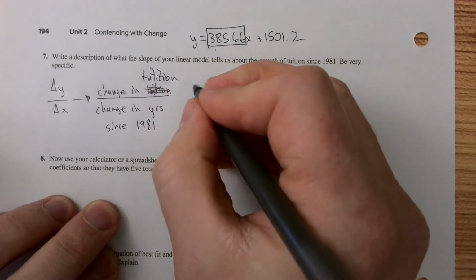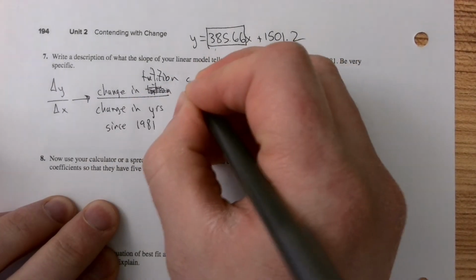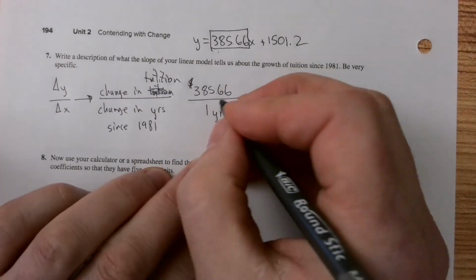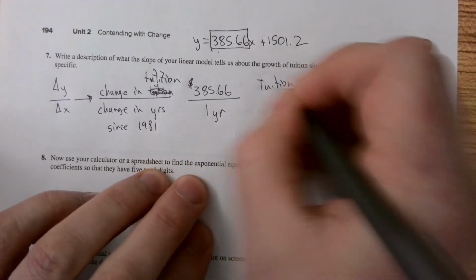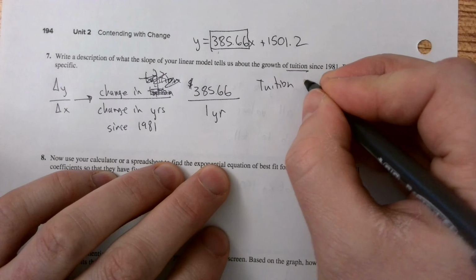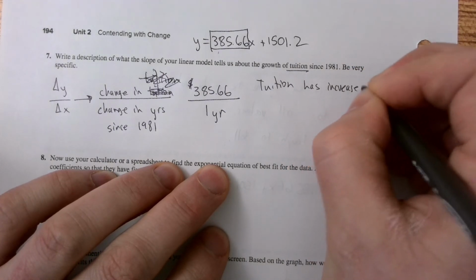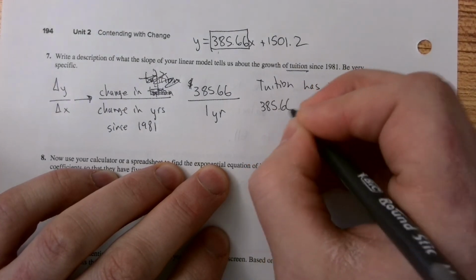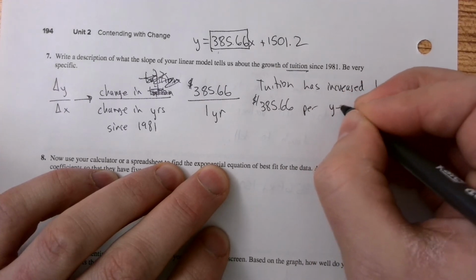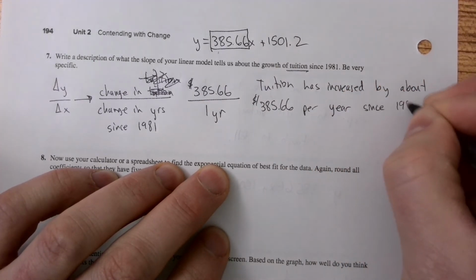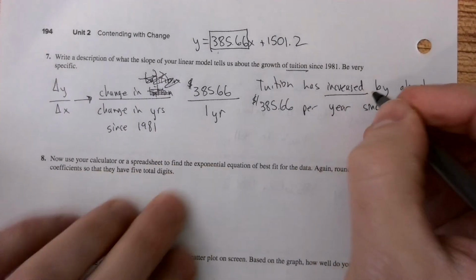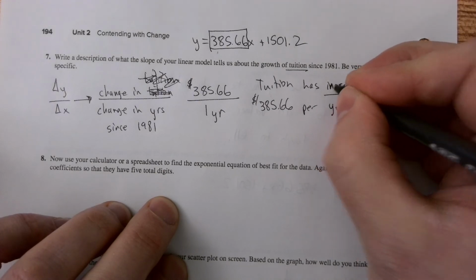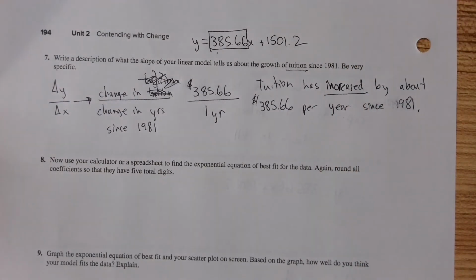So if we keep that in mind, I think it becomes fairly straightforward as to what this slope is. I'm now going to replace the words with the numbers. So this would be dollars, that's our measurement of that, and this is per 1 year. So a sentence would say, tuition has increased by, we'll say, about $385.66 per year since 1981. We say increase because it's a positive number. If it had been a negative number, we'd say decrease. That obviously does not happen. There's billions of dollars in student debt. It's actually quite a big problem.